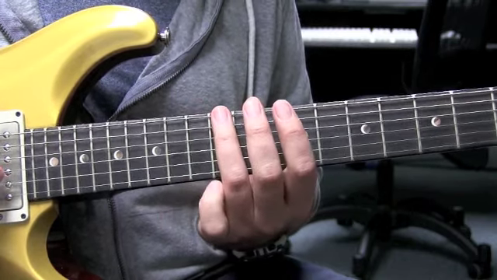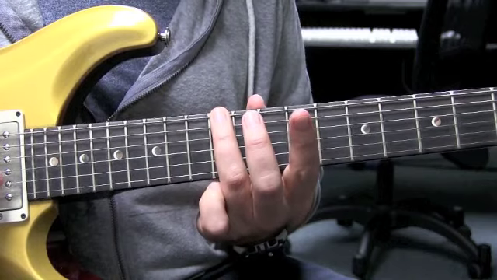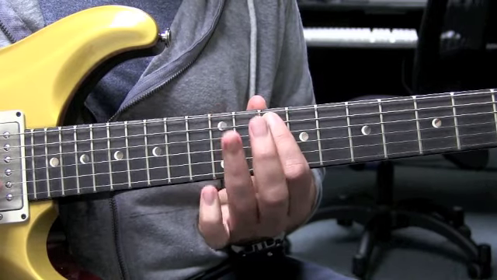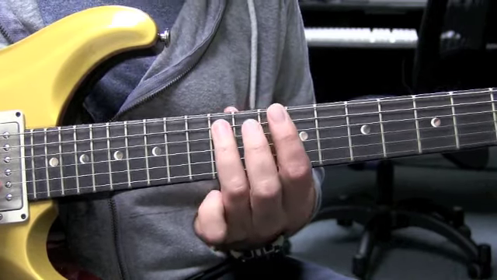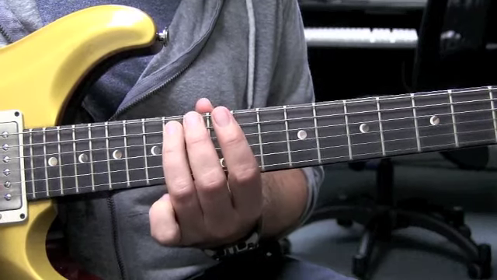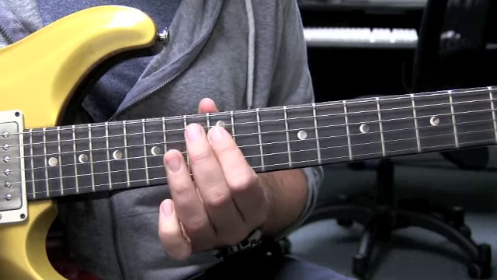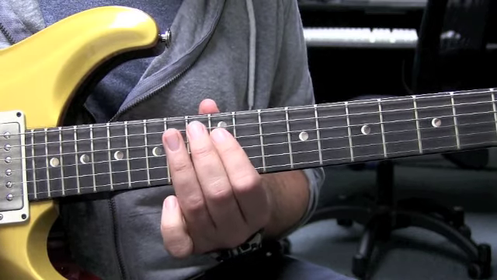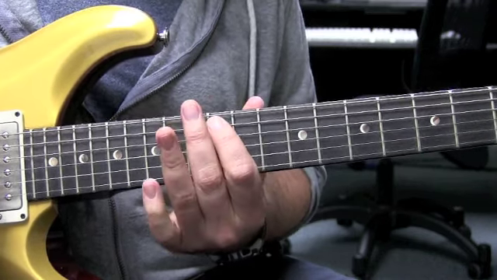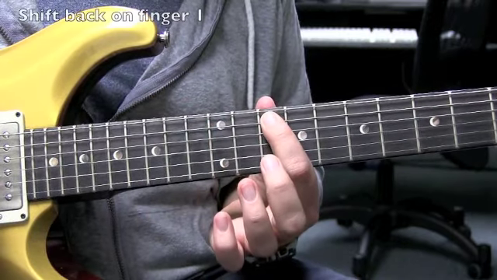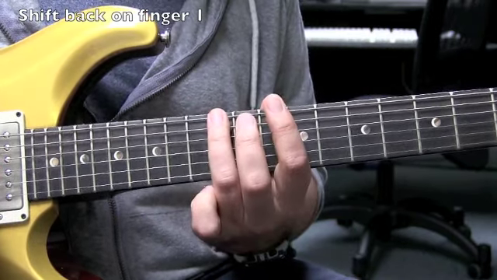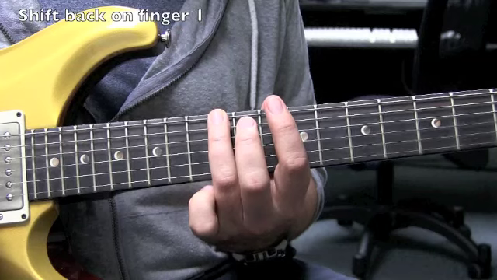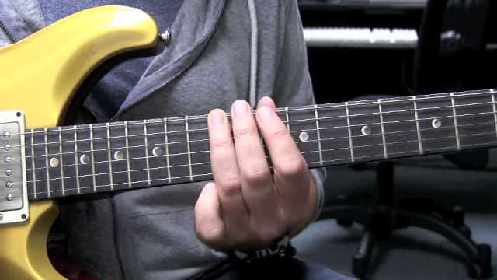Let's try that again. Finger 3 on the root, long diagonal to flat 3rd, 4th, shift up to 5, flat 7, root. When we come back down, we shift back to the flatted 3rd and end on our root under finger 3. A couple times up and back.